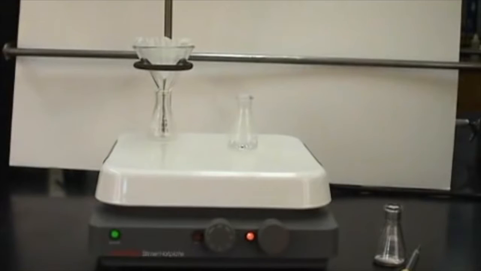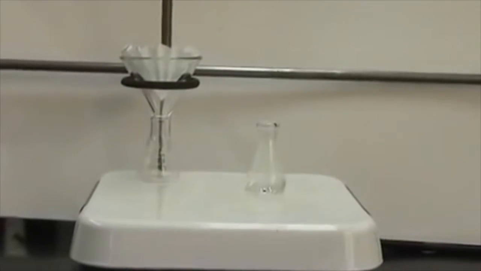Now I'm going to show you how to do the recrystallization of an organic compound. The equipment needed consists of a pipette, a flask containing the compound to be recrystallized, a hot plate, a flask with recrystallizing solvent and boiling chips, and an assembly for doing a hot filtration. This consists of a stemless funnel, some filter paper, and another flask for receiving the filtrate.